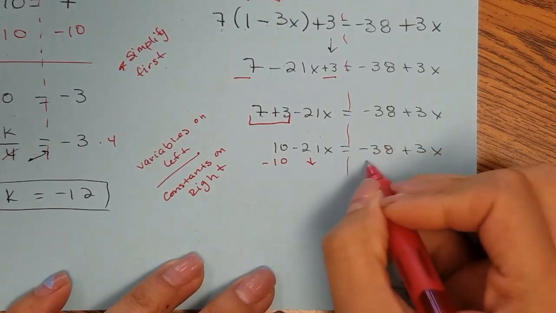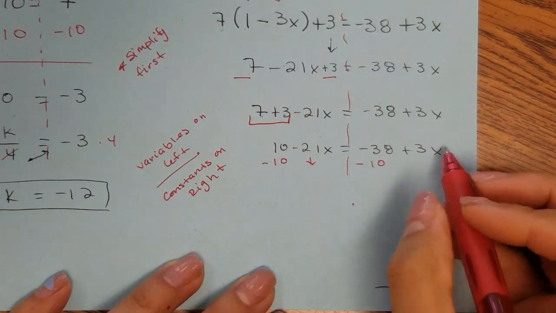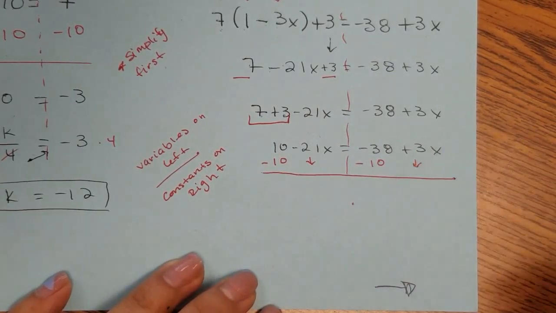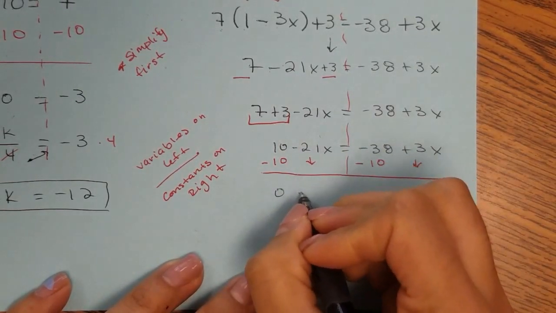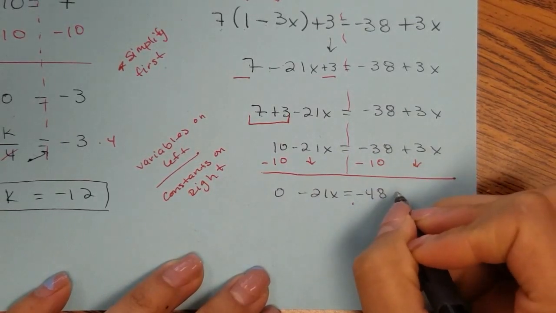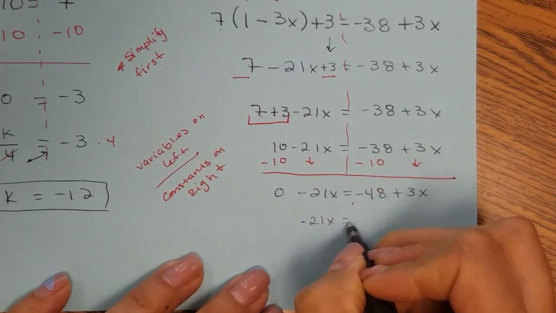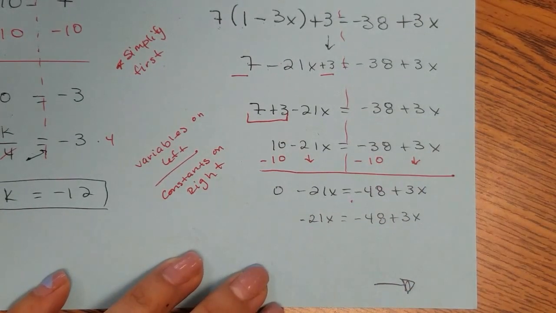This 10, I have to combine it with this negative 38. I cannot combine it here with this x because it's not like terms. So make sure that you're only combining your like terms. 10 minus 10 is 0. Minus 21x is equal to negative 48 plus 3x. Negative 21x equals negative 48 plus 3x.